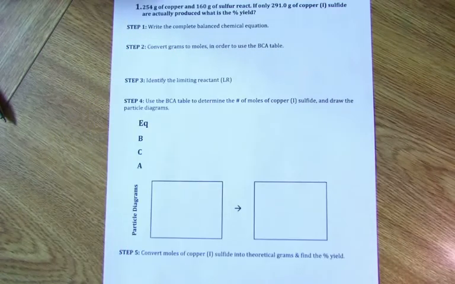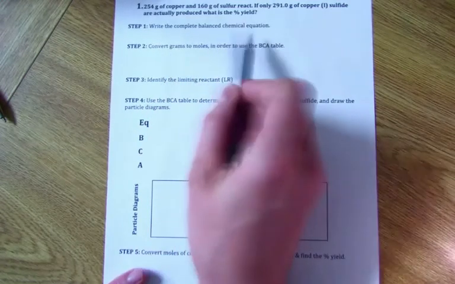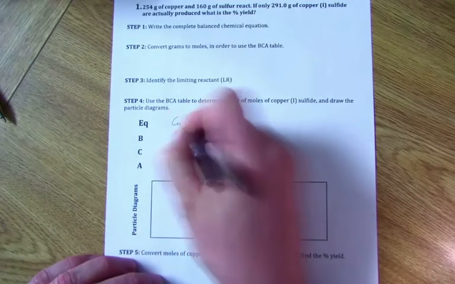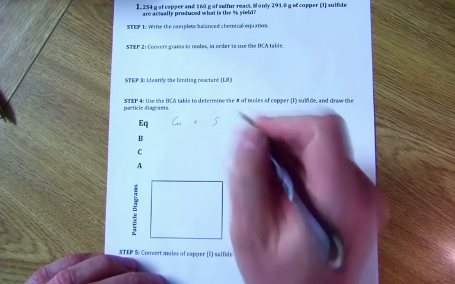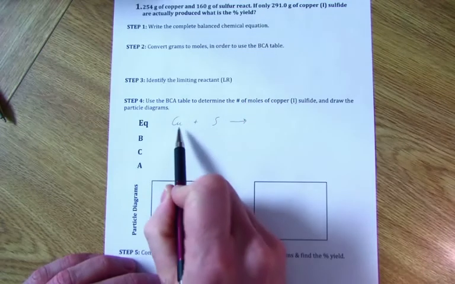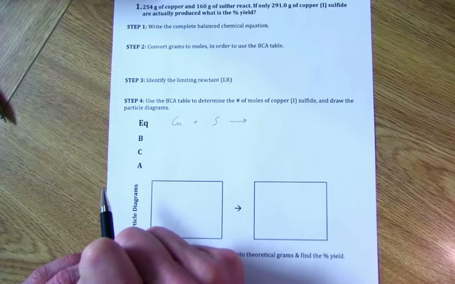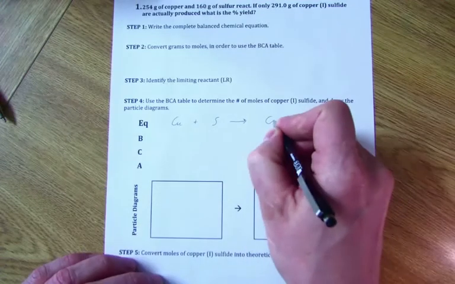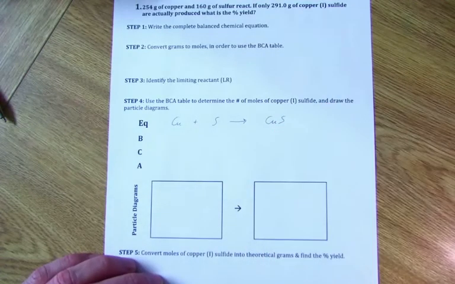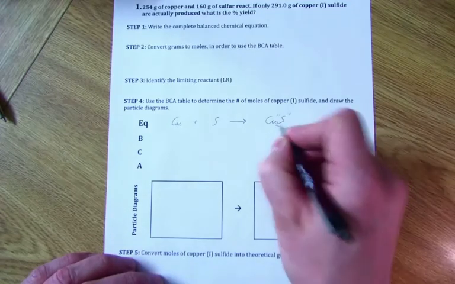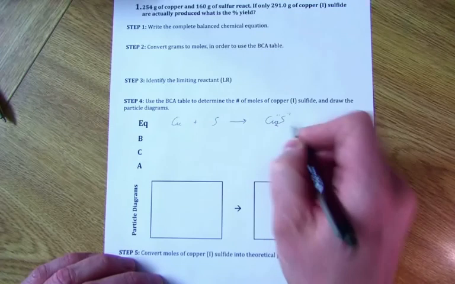The steps are written out for what you need to do here on the review. We're going to start by writing the complete balanced equation. And for number one, it's 254 grams of copper and 160 grams of sulfur. So our equation is copper and sulfur. We're going to note that we have two non-ionic reactants. So this is a combination or a synthesis. All we can do is put copper and sulfur together. And it says it's copper 1, so it's plus 1 and minus 2 for the sulfur. So it ends up being Cu2S.